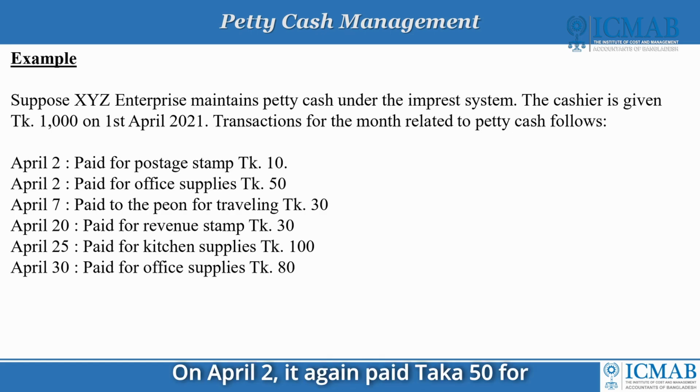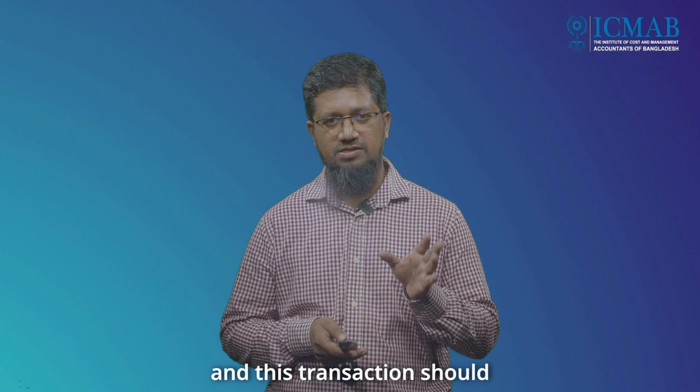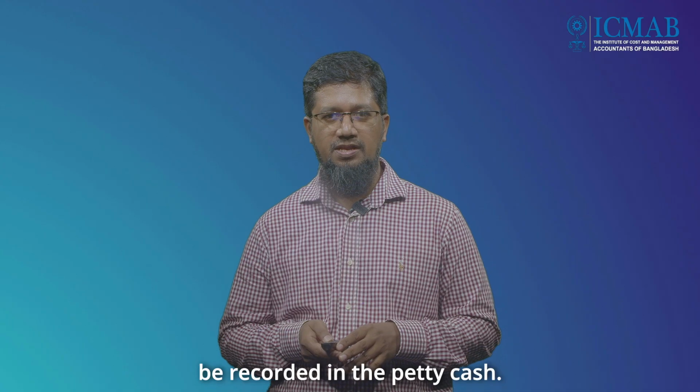On April 2, it again paid taka 50 for office supplies, and on April 7, it paid the peon for traveling, and on April 20, it purchased a revenue stamp for taka 20, and then on April 25, it purchased kitchen supplies for taka 100, and on April 30, it paid taka 80 for office supplies, and these transactions should be recorded in the petty cash book.